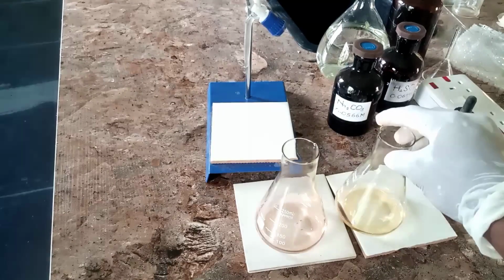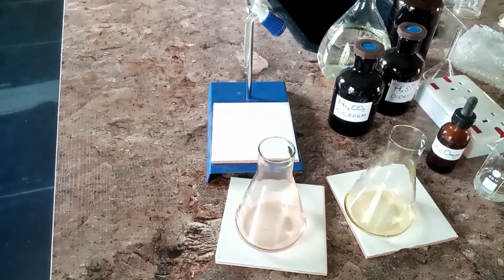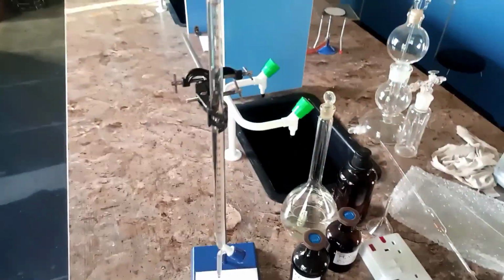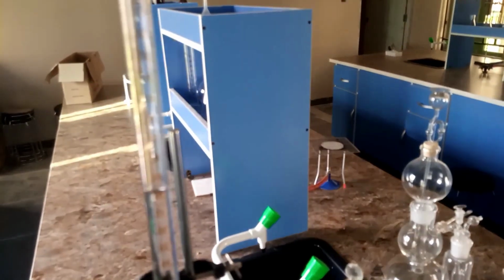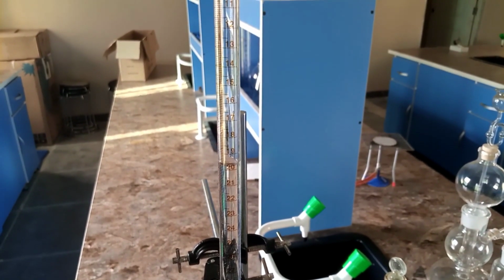All right, so this is the end point. If you compare it, you see the first one is golden yellow, while this one is orange. If you check the volume of AN used, I think it's around 19.80 from here clearly.